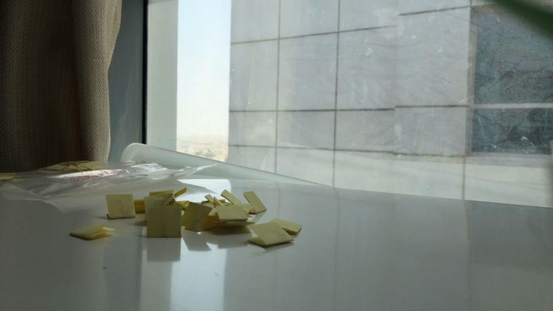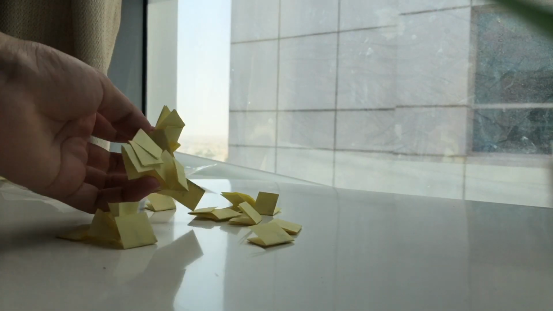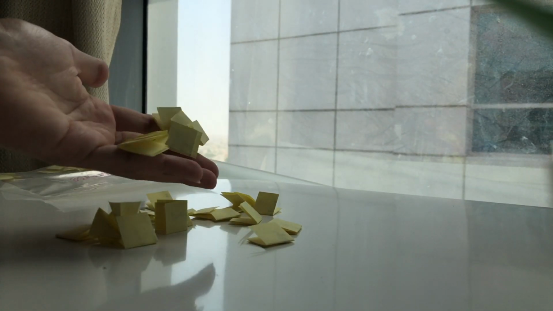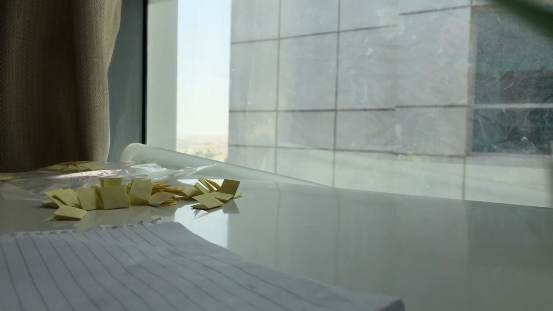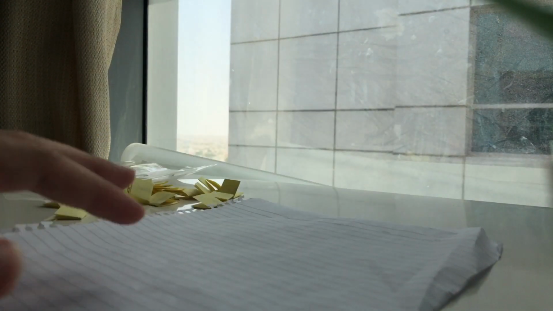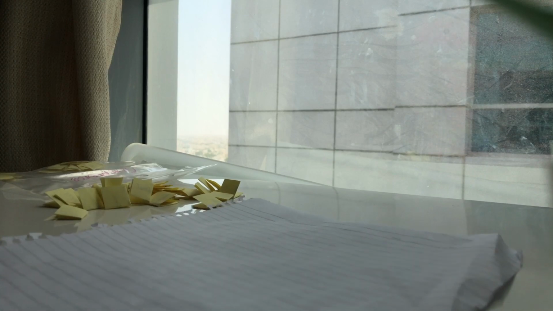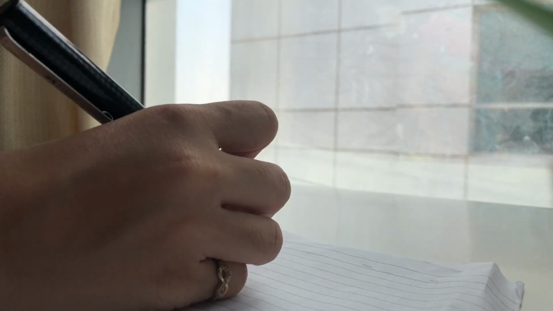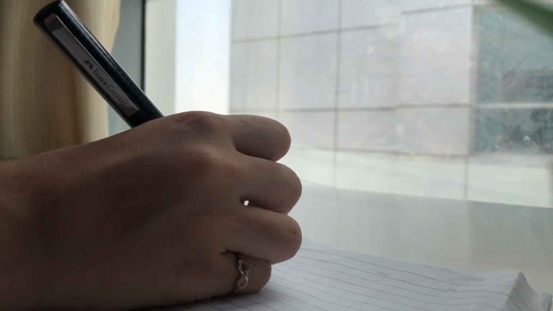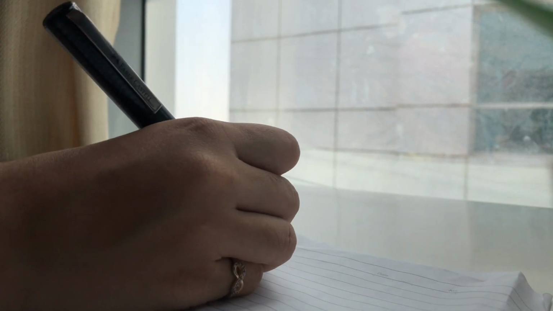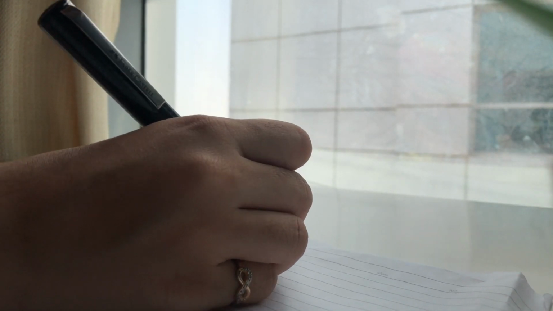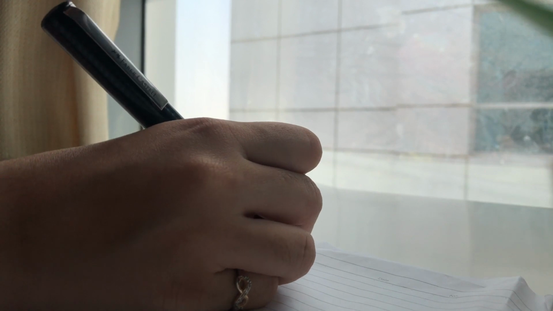Moving on, we come to another study method, blurting, and this is probably the study method that I use the least, like the very, very least. And it involves basically choosing a random topic from a subject and then literally blurting out whatever you can remember about that topic onto a piece of paper, like I'm doing over here.